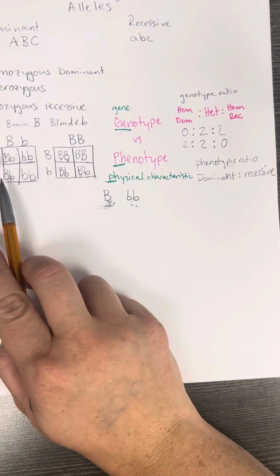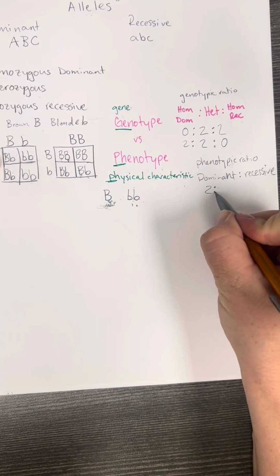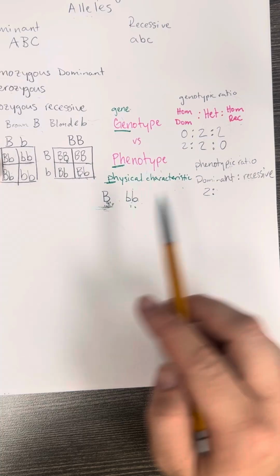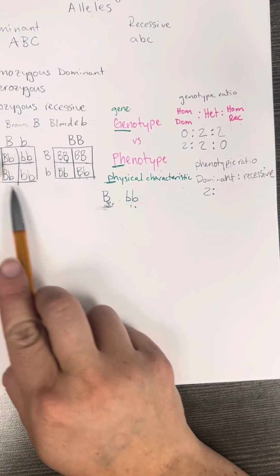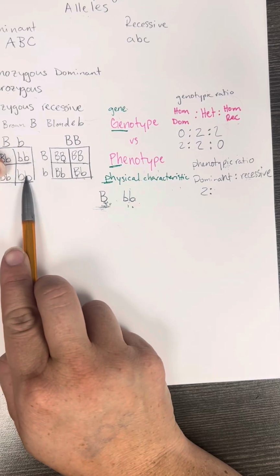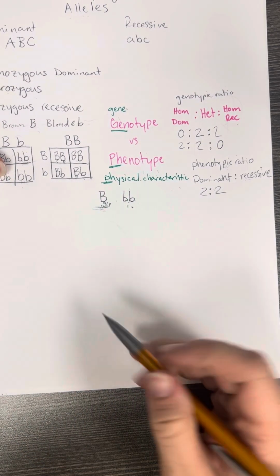So let's do square one. How many dominant squares do I have? I have 2 with the dominant gene. And then how many recessive traits do I have? There are 4 here total, right? But I only see it on these 2 because these are the only 2 that have double recessive. So it's going to be 2.